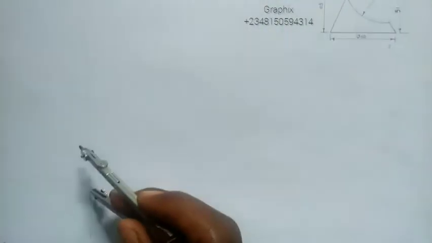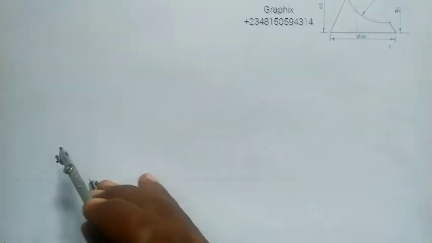and I'll do that. I'm going to thicken it. So that's the first thing. Now the next thing is I am going to divide it into 12 equal parts.